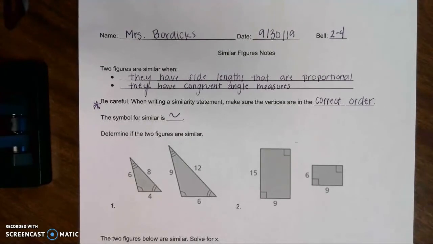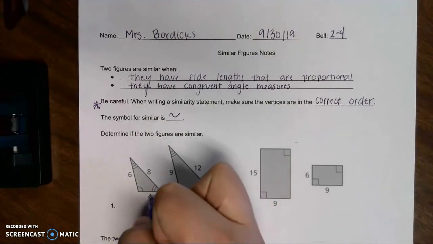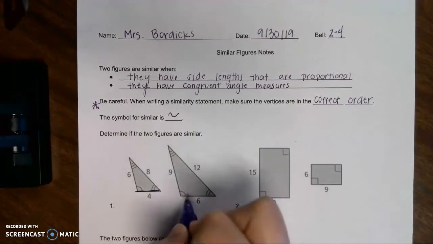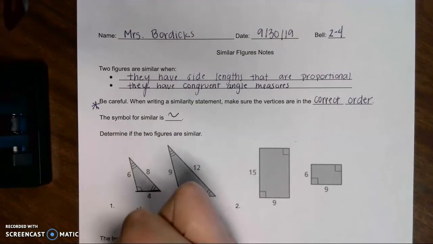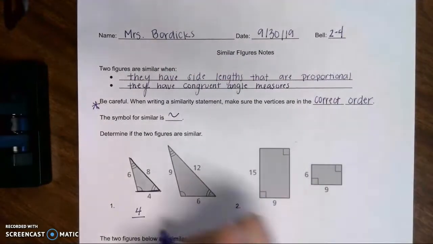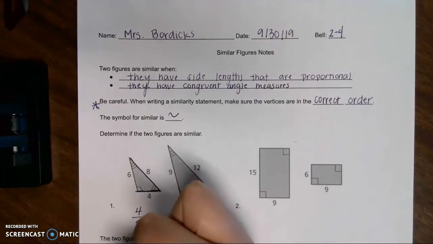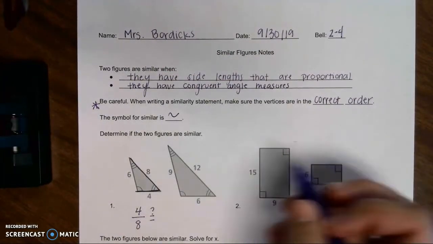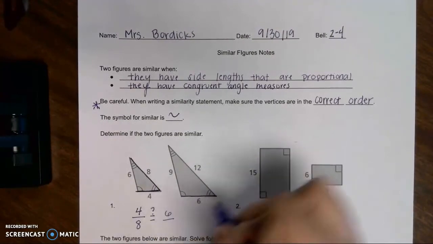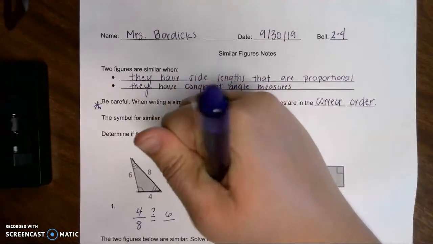So now I need to check to see if my side lengths are proportional. There are two ways I can do this. The first is to write a proportion. So I'm going to take this bottom side down here, 4, put that over our longer side of this triangle, over 8, and I want to know, is that equal, looking at the same two sides in the other triangle, to 6 over 12.